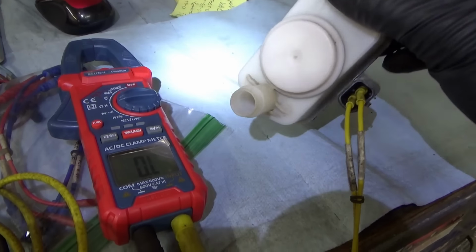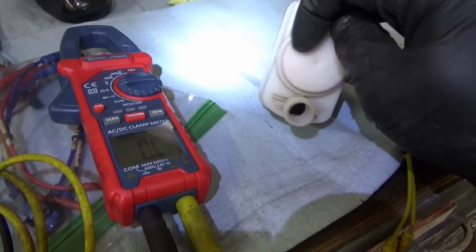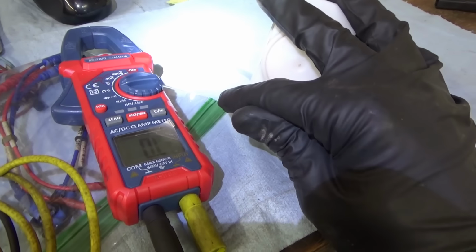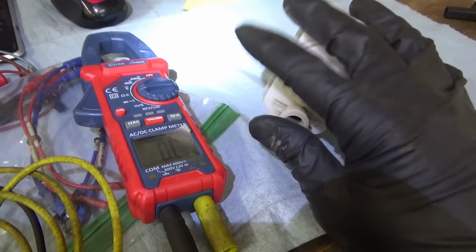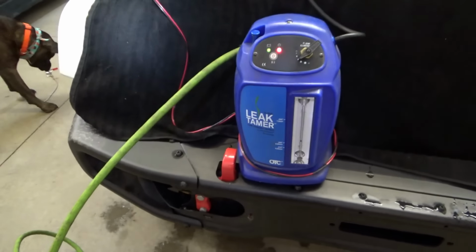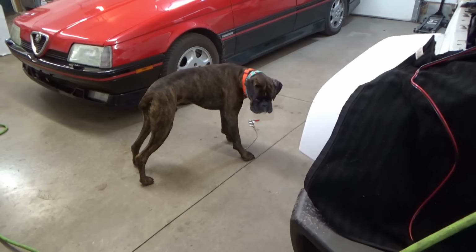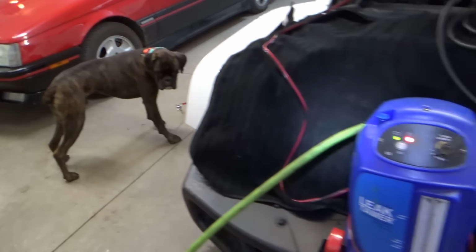We need a new one of these, but we can still do our smoke test by reinstalling it, putting the hose on here, pinching it off, the way the system will be closed, and then introducing smoke into the purge line by the engine. Alright, we got our smoke machine hooked up. Banksy, the diagnostic boxer, is trying to help out.